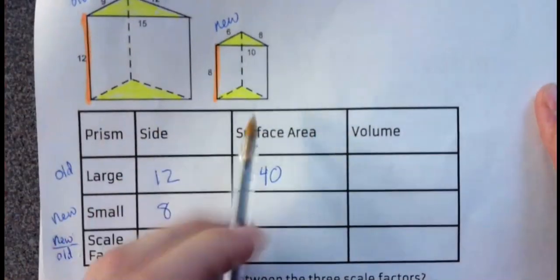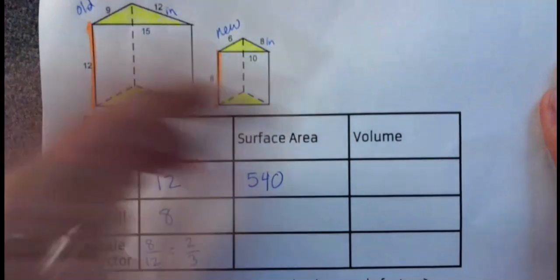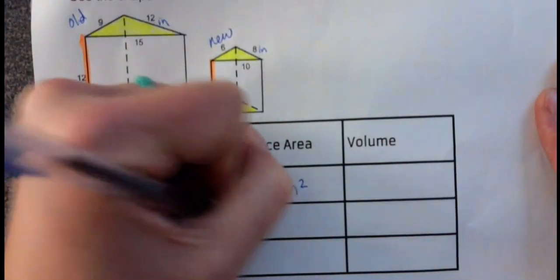All right, here's the surface area of these two shapes. So we're just going to write these down, 540. And we're just going to say these are inches. Why not? Just for funsies, so we have a unit. Inches squared. 240 inches squared.